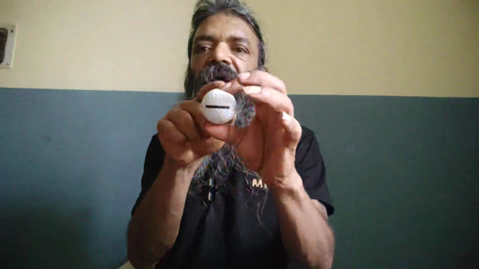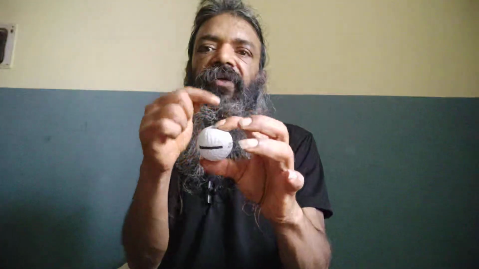If the sphere is centered at the origin, then along the x-axis there is a circumference, and along the y-axis there is a circumference. This is the x-axis, this is the y-axis, this is the z-axis. So if I cut it in the xz plane, then there is a circle. If I cut it along the yz plane, then there is a circle.